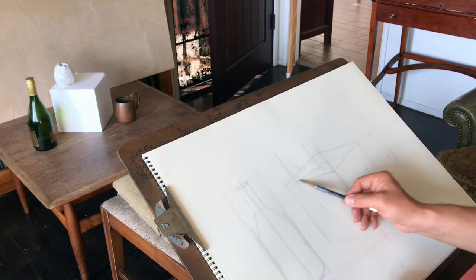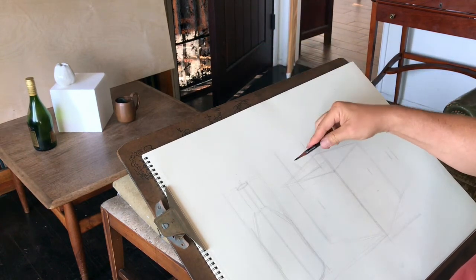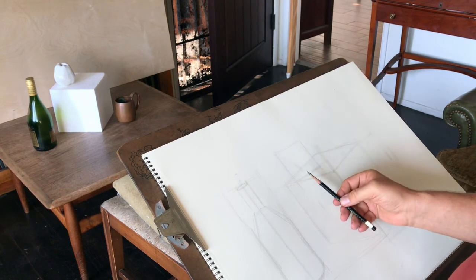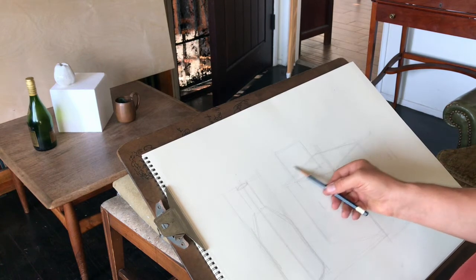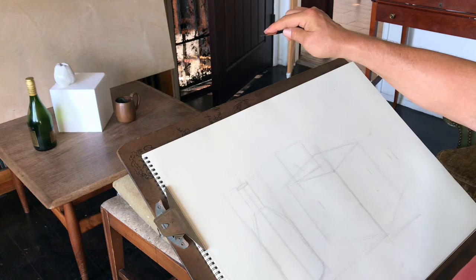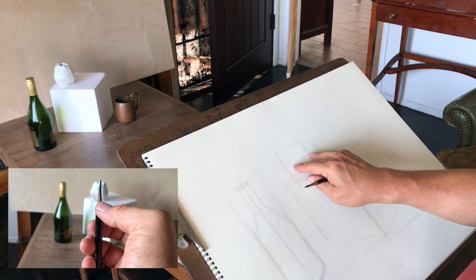Right about here. Now we can check the proportion of the apple. It's 1 and 1. We've already drawn this apple. We've seen this apple before. Now we can figure out where the apple is at its widest part, right about here. How much narrower is this part? It looks like it's about 3/4. This and this is about 3/4.